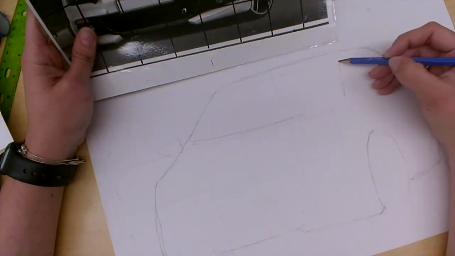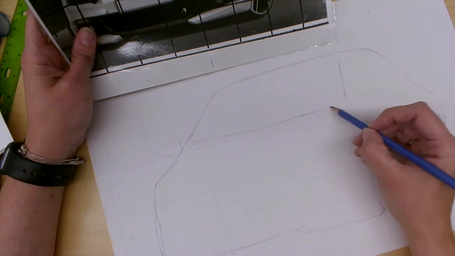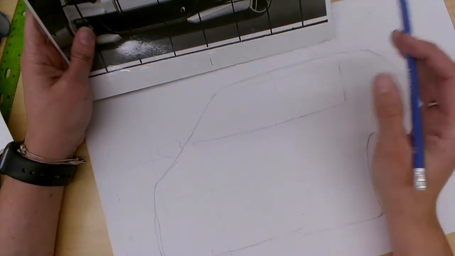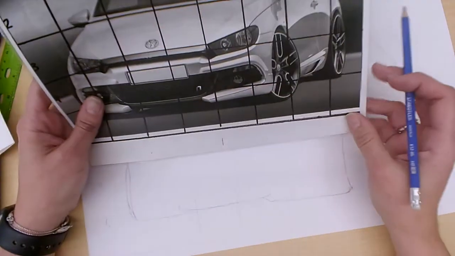Okay, so the rest of the window goes here. So this is kind of what you're going to work on for this assignment. I'm not going to finish it now. I'm going to leave this up to you, right? You can finish your own car. You can do your own car.